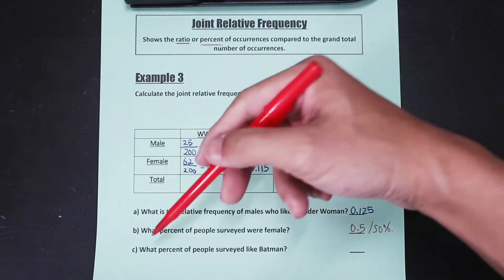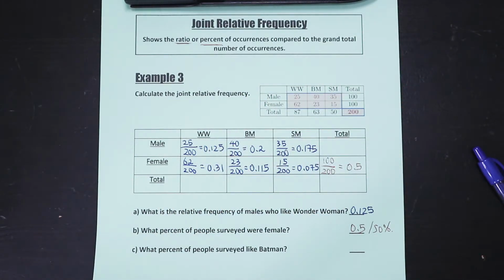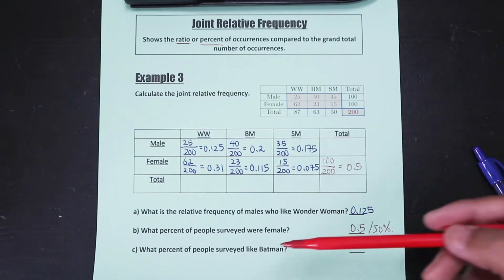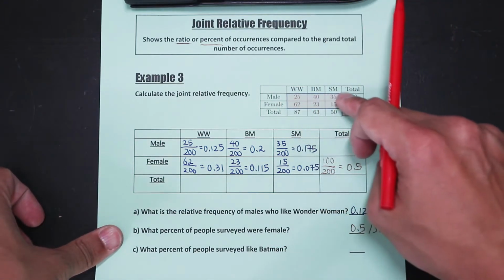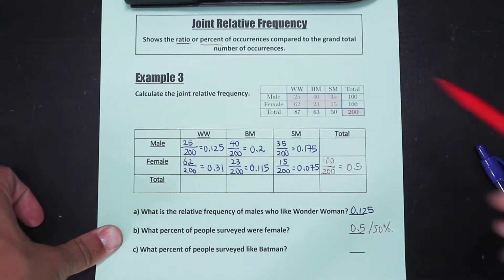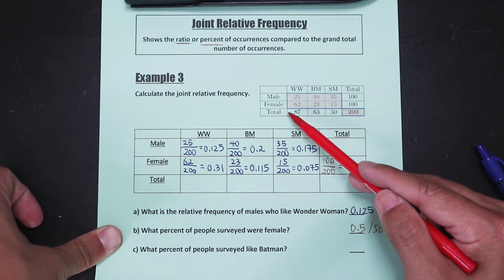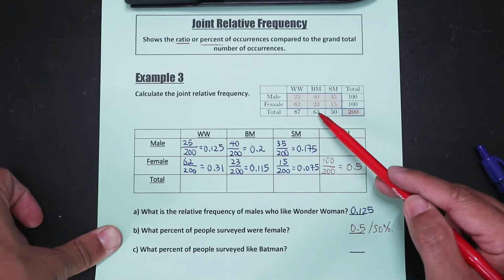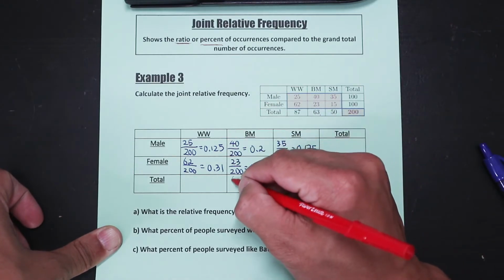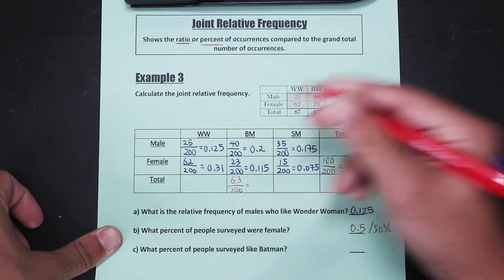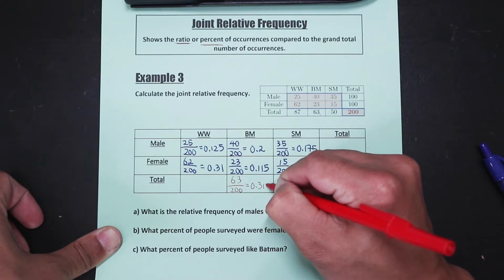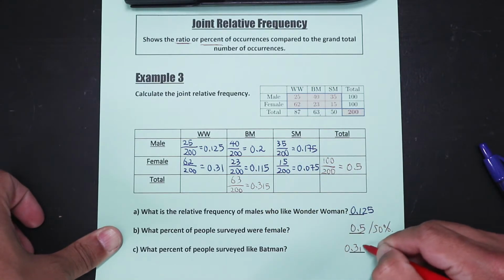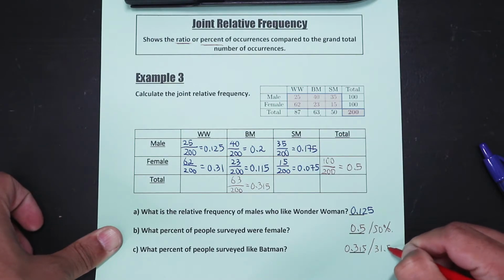In part C, it says, what percent of people surveyed like Batman? Now, it does not say gender. It doesn't matter if they're male or female. It just says how many people in general like Batman. So again, we cannot look at the body of the two-way table. We have to take a look at the marginal part, which is the number that says Batman, which is 63. So we're going to have 63 divided by 200, which, if I were to use a calculator, will get me 0.315. So we're going to say 0.315, but in percentage is 31.5%.